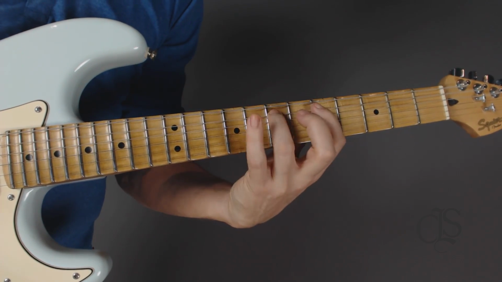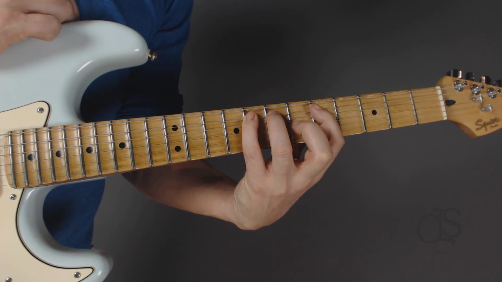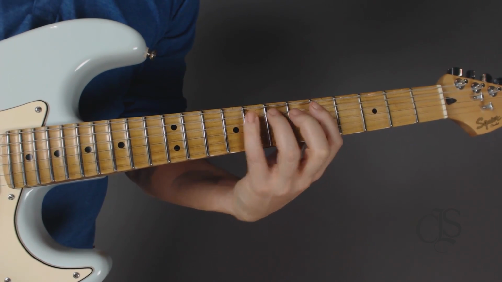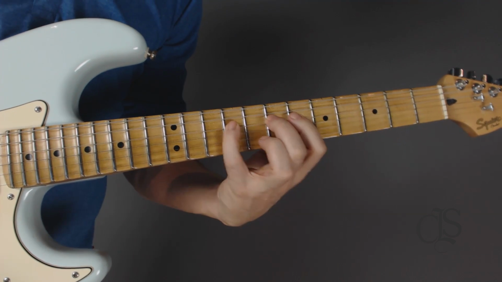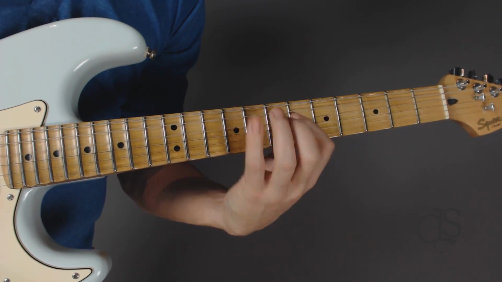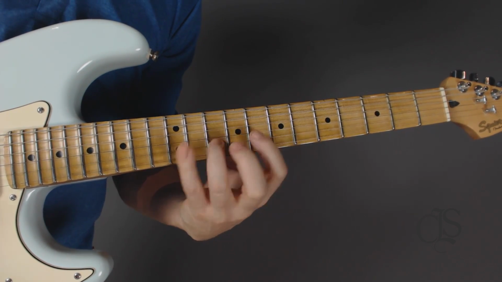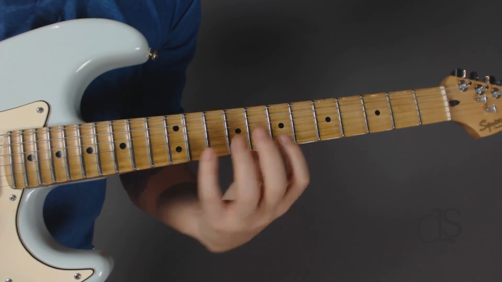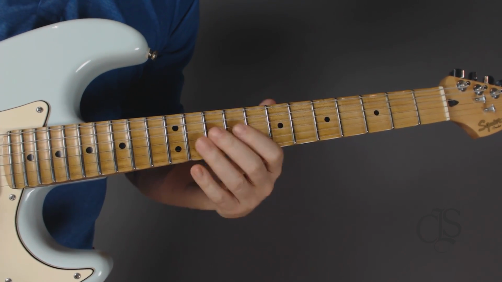Also here, take the last combination of notes on the last string in the first shape, and then the first combination of notes in the new shape, and you practice going back and forth like that. But don't go back and forth all the time like that. You can do that in the beginning, but then start having fun with it.